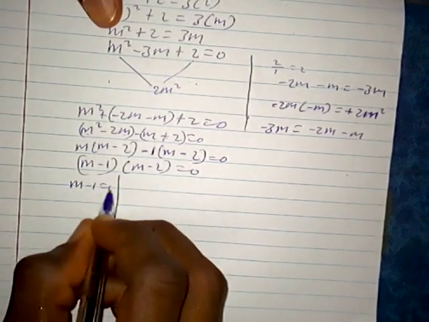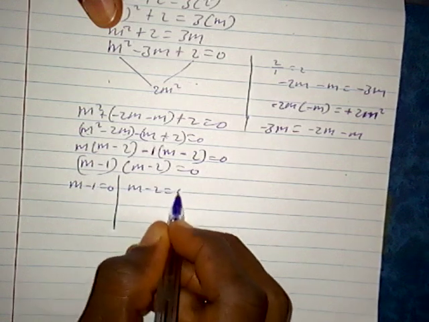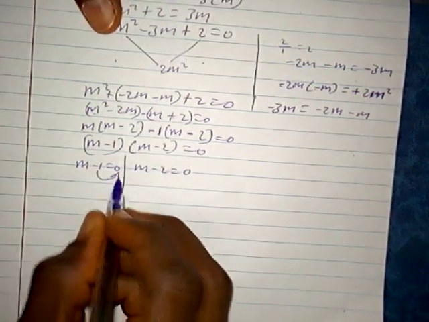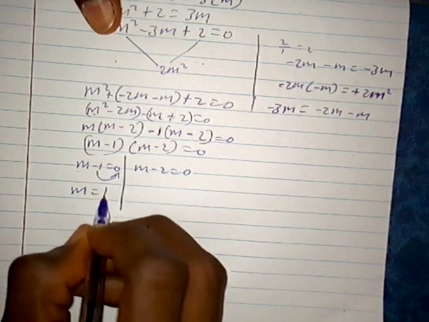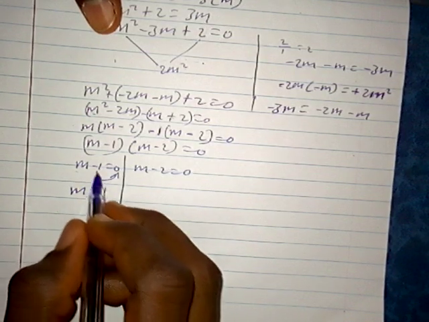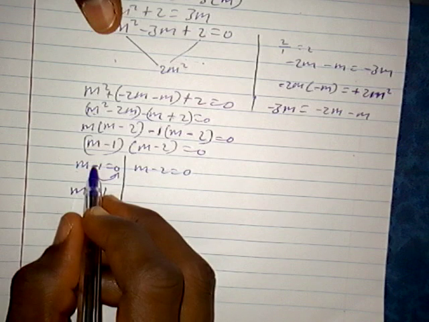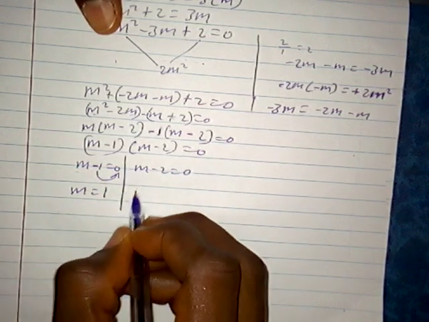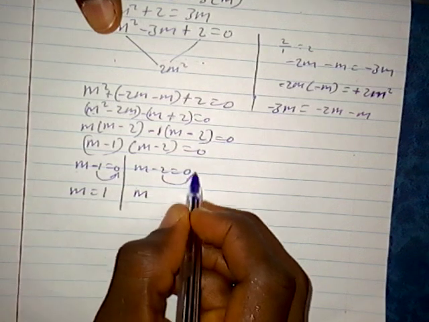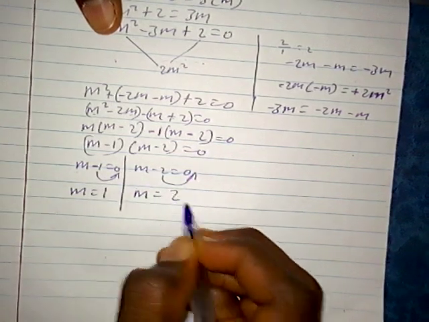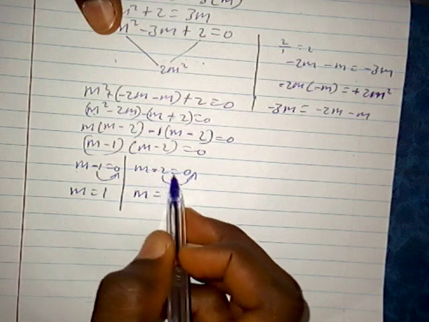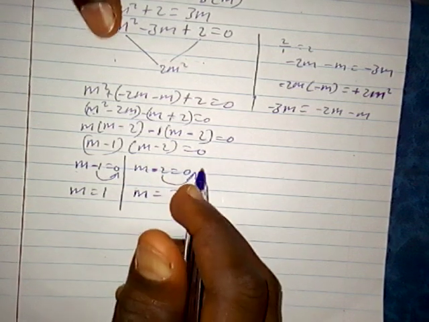M minus 1 equals 0. M minus 2 equals 0. You see? So M minus 1, if you transpose it, it's going to give you m equals 1. When you transpose, the minus changes to a positive sign. So we transpose minus 2 to the other side of the equation, and it gives you 2. Anytime a negative sign jumps across the equals sign, it automatically becomes positive.